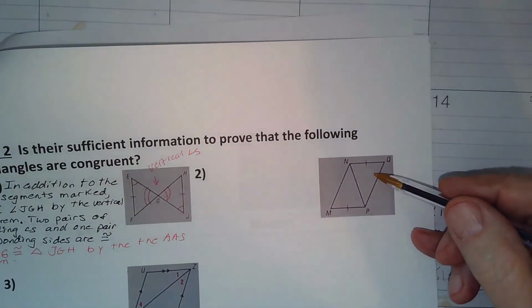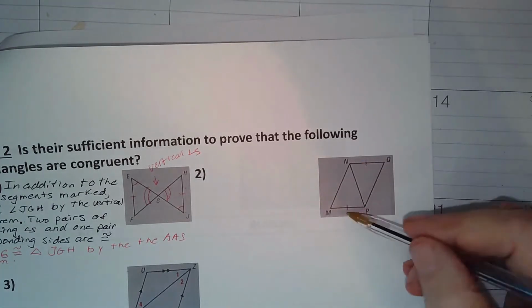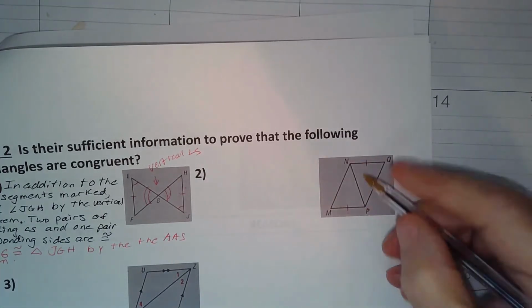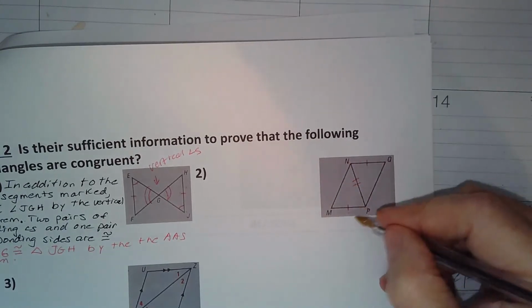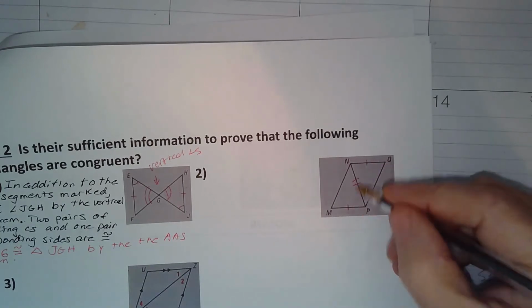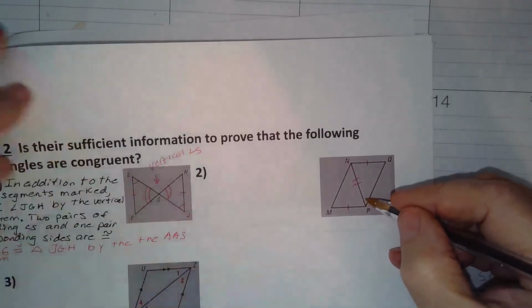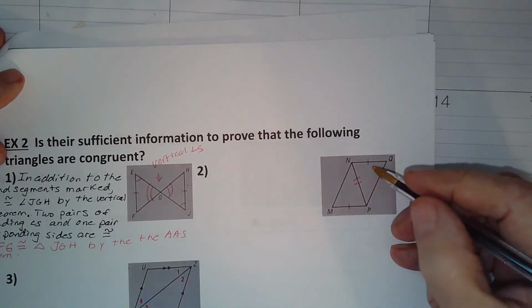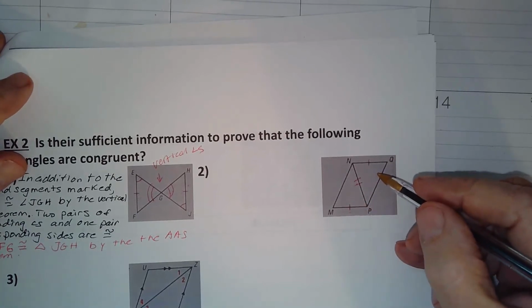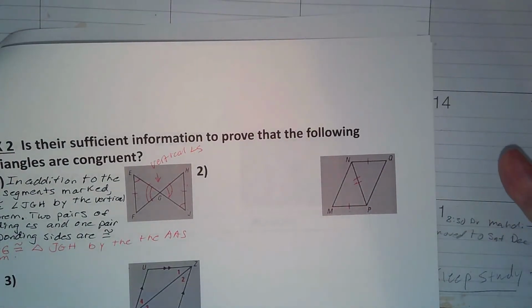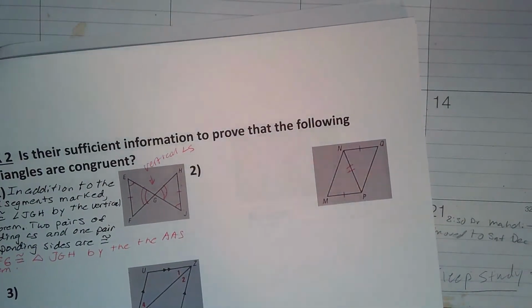Now let's look at the second one. So the second one here, we've got the two sides marked, and I can conclude that NP is congruent to itself. So I've got two sides here, and this side congruent to itself. So that's basically two sets of sides for each triangle that are congruent, but there's no other information here. So I have to conclude that there's not enough information to prove that these two triangles are congruent.